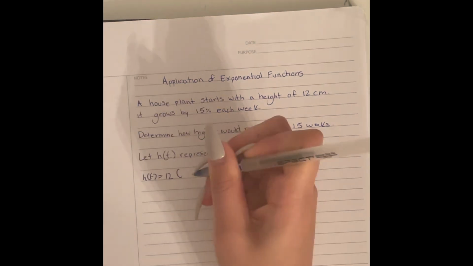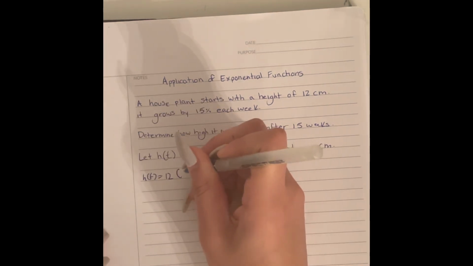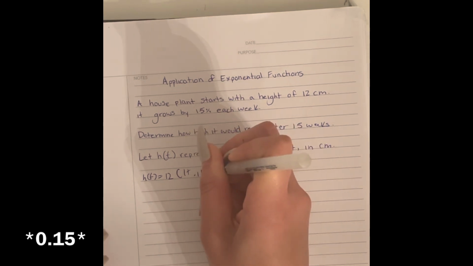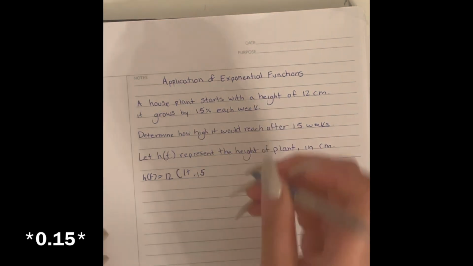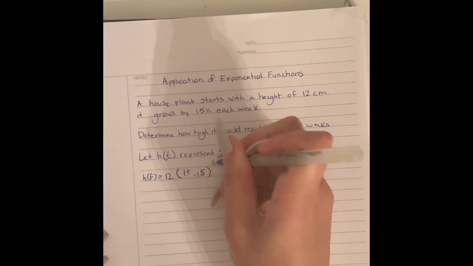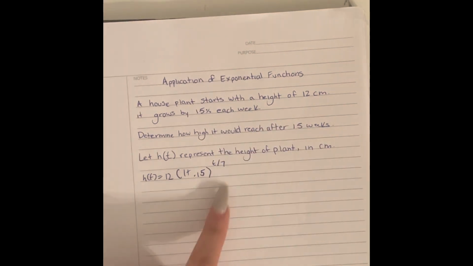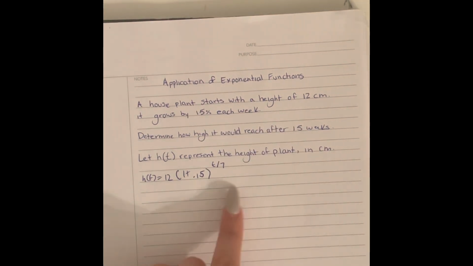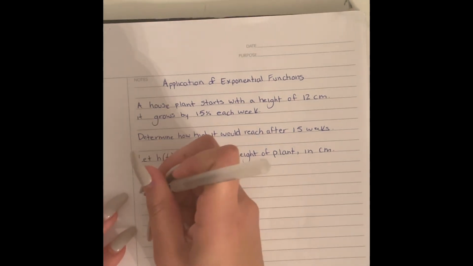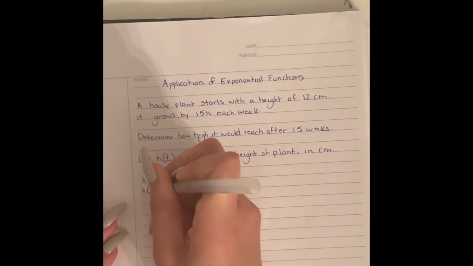So it's going to be 12 times 1 plus 0.5. 0.5 is the 15% growth rate. And the 1 is the exponential growth. Then it's going to be to the power of t, the time, the number of days, divided by 7, because there's 7 days in 1 week. So we're just going to simplify this.